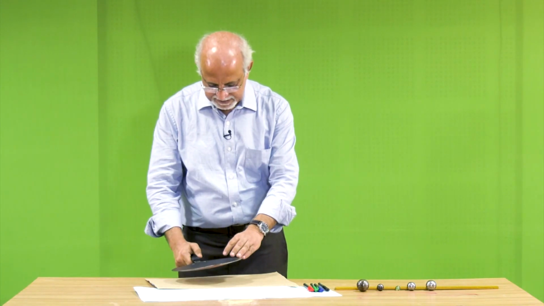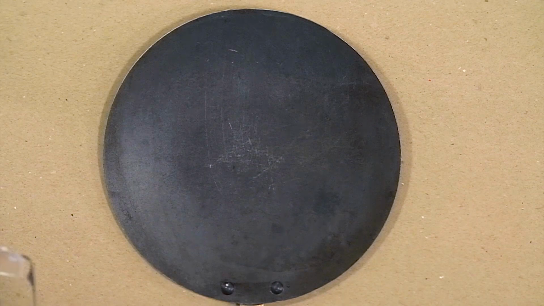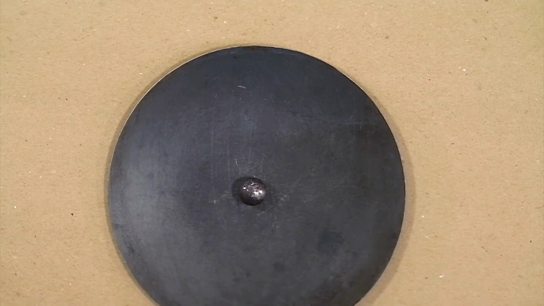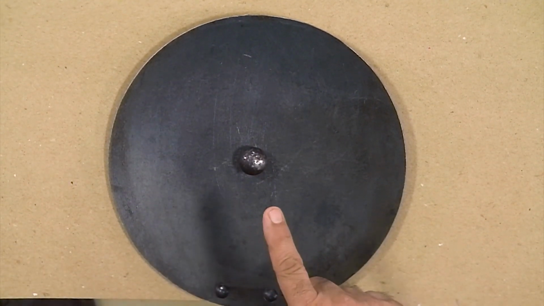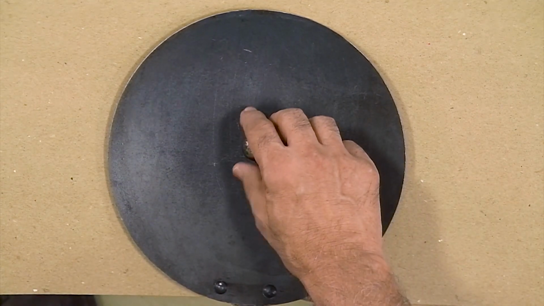Now, I keep it like this, and let me take one ball, one of the metal balls. We can use a marble also. Now, when I keep it here, you can see this particular ball, we can say it is in equilibrium, no net force is acting on it.